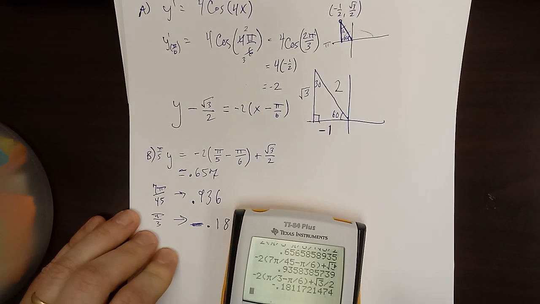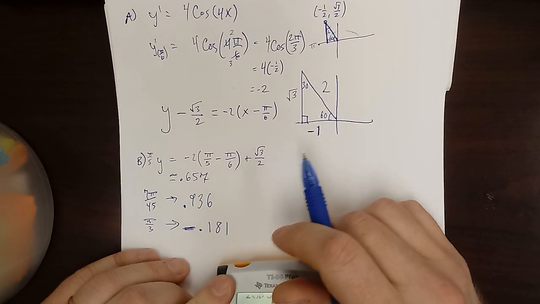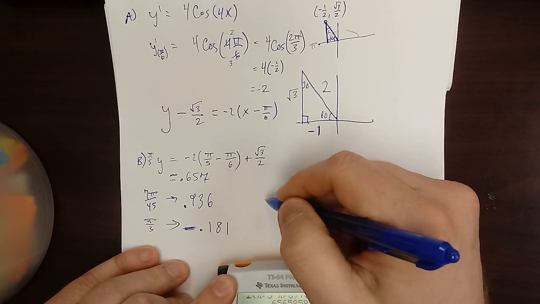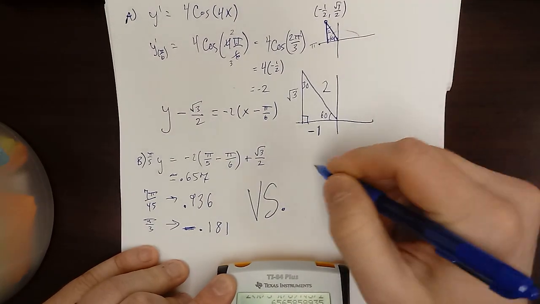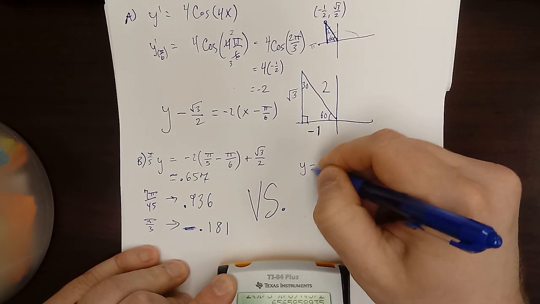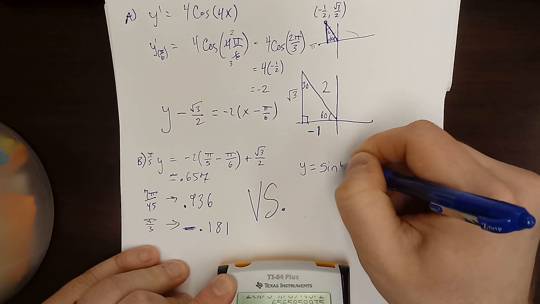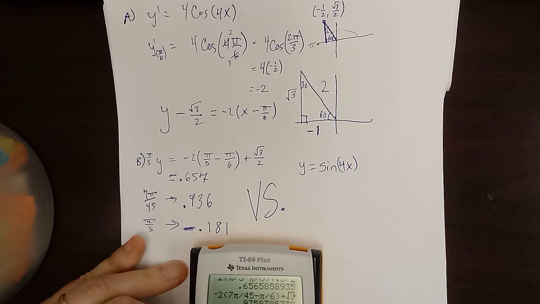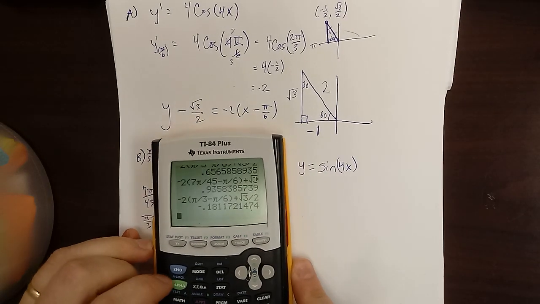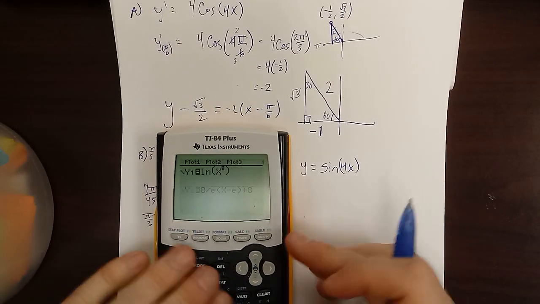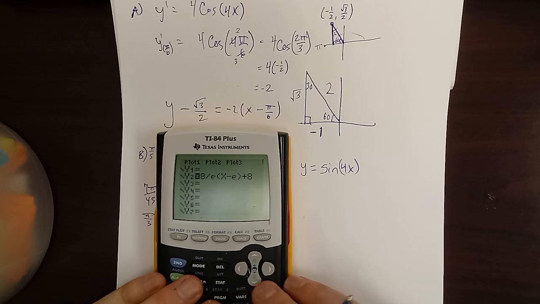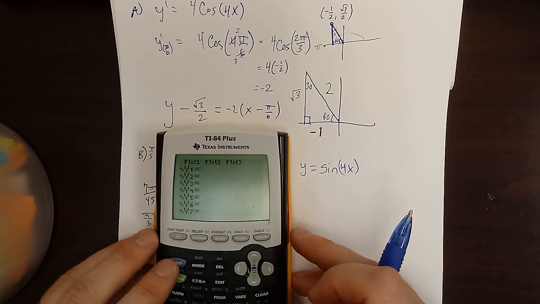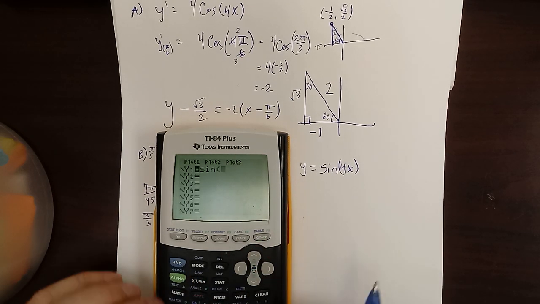Okay. So I got my different values, and I didn't talk about this in the last one. I should talk about this right now. Let's do these versus the real thing, versus y equals sine of 4x.